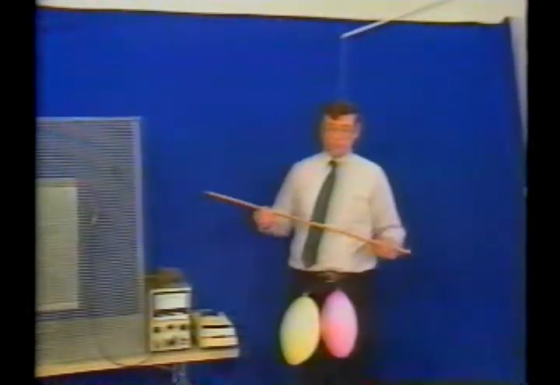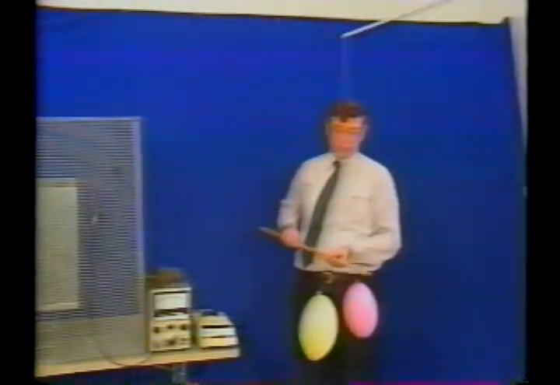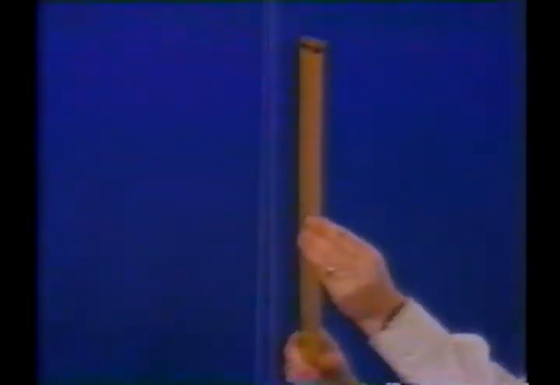The threads that have been used to suspend them are tied at a common point. We can measure the vertical distance L between the height of the balloons and the point where the threads are tied. We can also measure the distance r between the balloons. The balloons are not all that small compared to these distances. However, for the purpose of estimating the charge, we'll represent them as point charges and point masses.